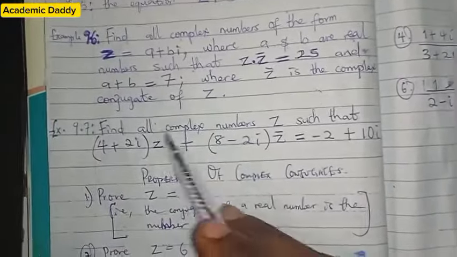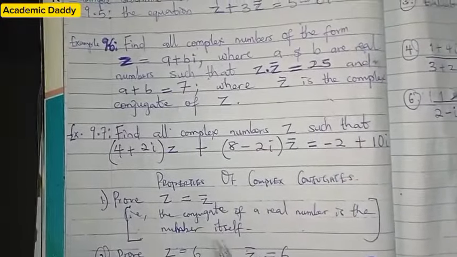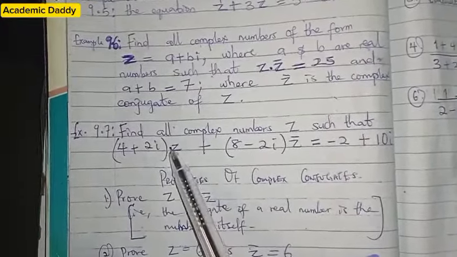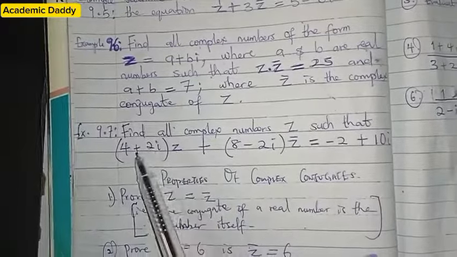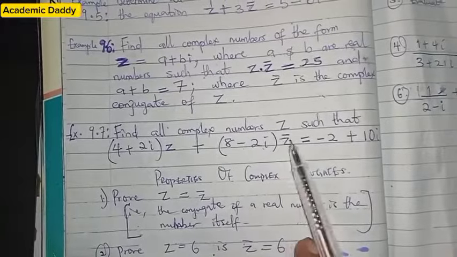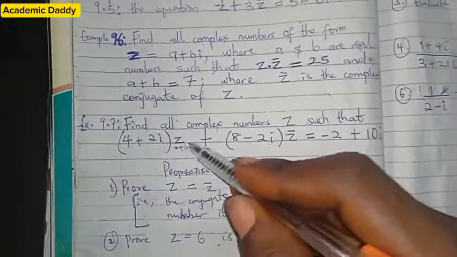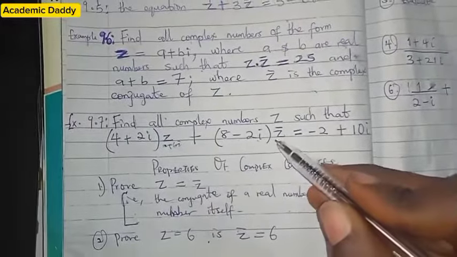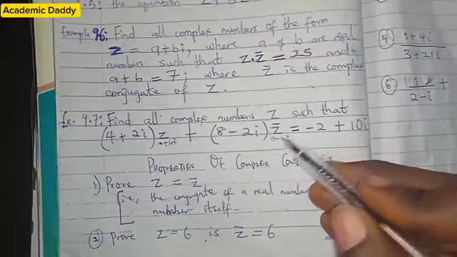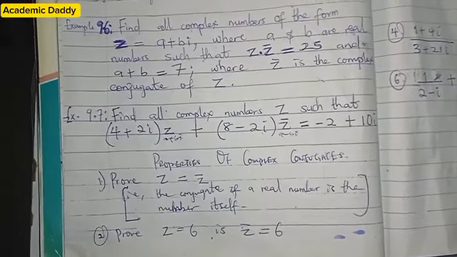Find all complex numbers z such that 4 plus 2i z. Notice that this is z multiplied by this, then plus 8 minus 2i, conjugate of z. Always think of this as a plus bi to multiply this. Then this one now will be the conjugate, a minus bi, to multiply this, and is equals to this. So let's write out everything we're given.